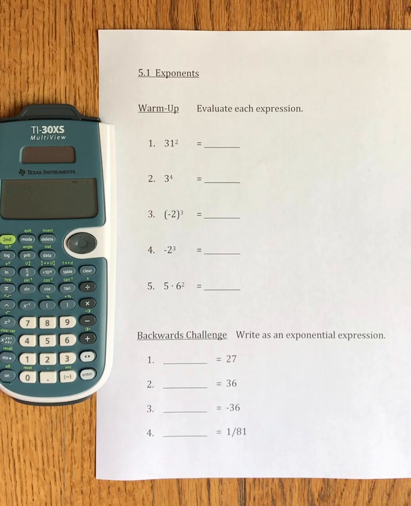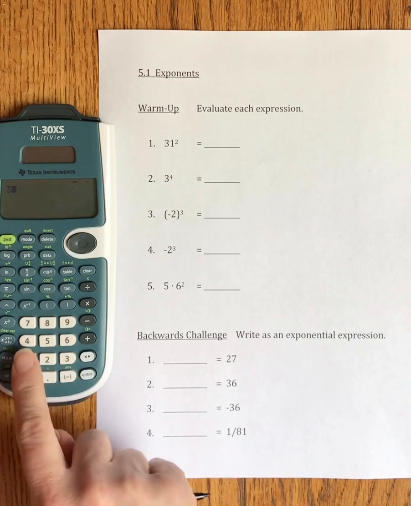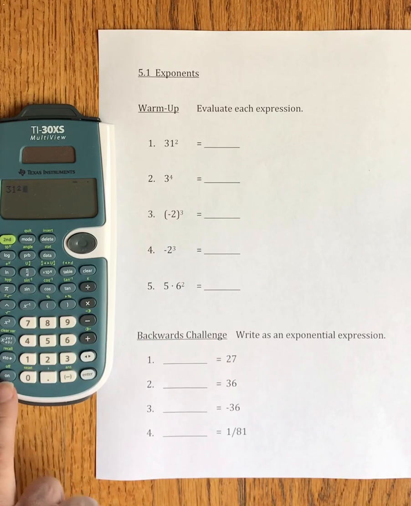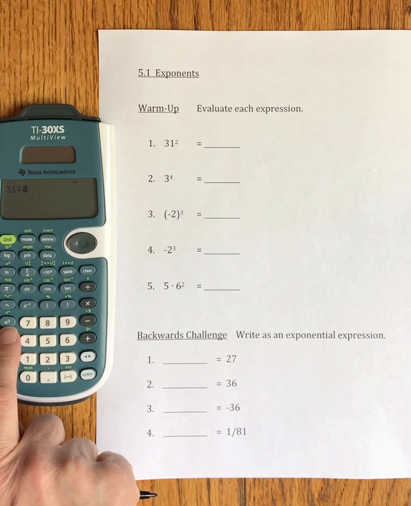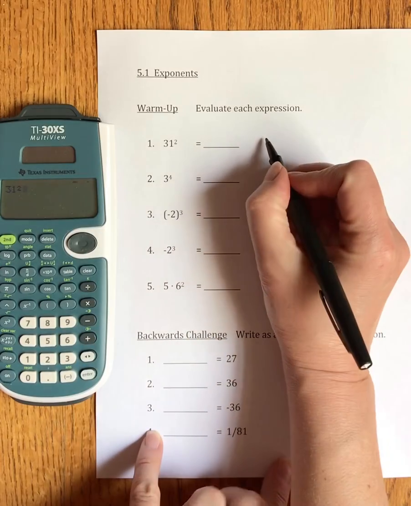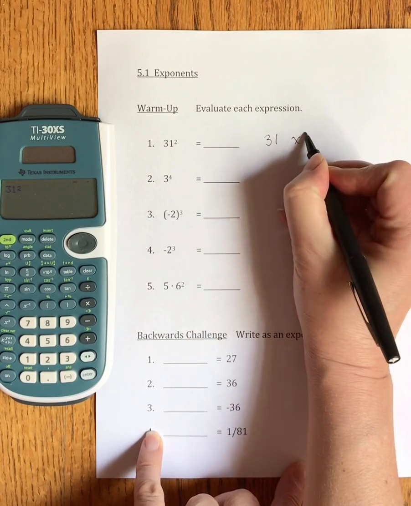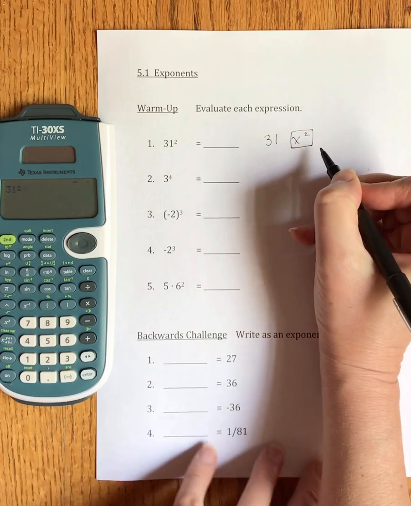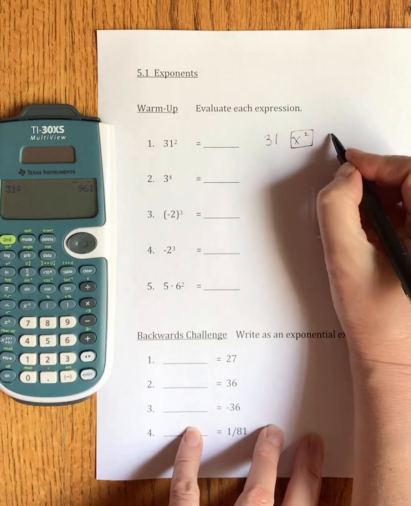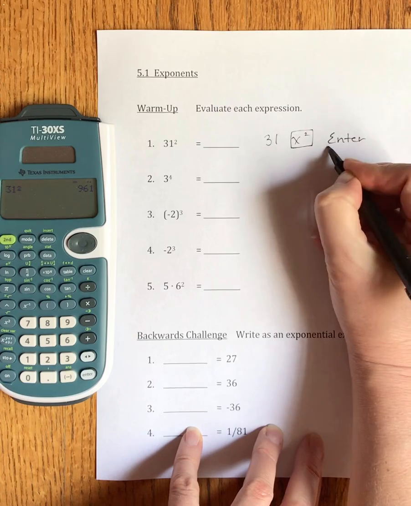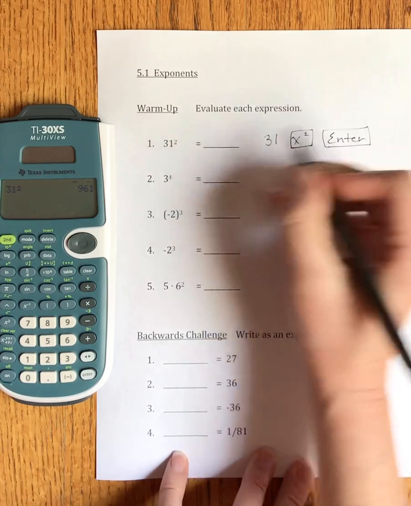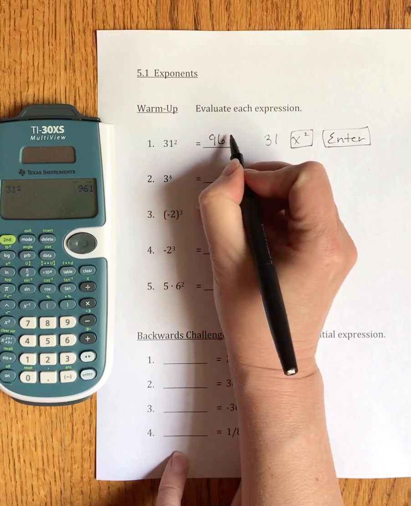A little bit of a warm-up, a little bit of what we talked about back in Chapter 1 when we first defined exponents. So for number 1, 31 squared, you might remember that you have a squaring button on your calculator. Oftentimes it's x squared. So I'm going to type in 31 and then hit the x squared button on my calculator. You might get the answer straight away, or you might need to press enter or equals to have it carried out. Looks like 31 squared is 961.